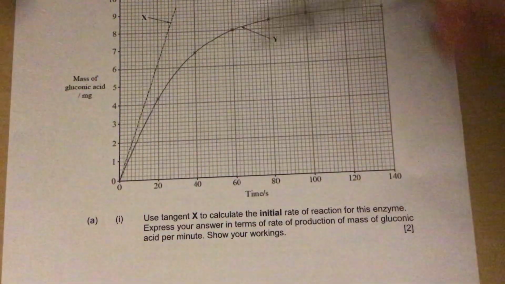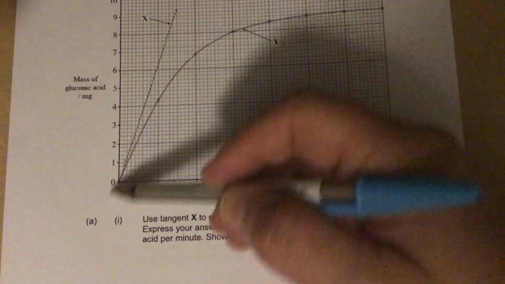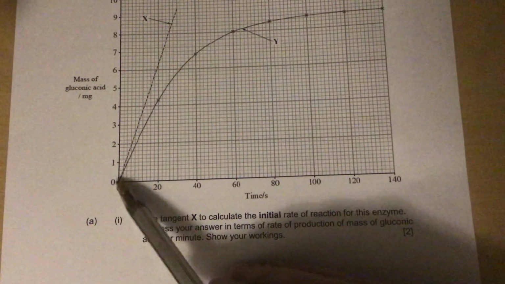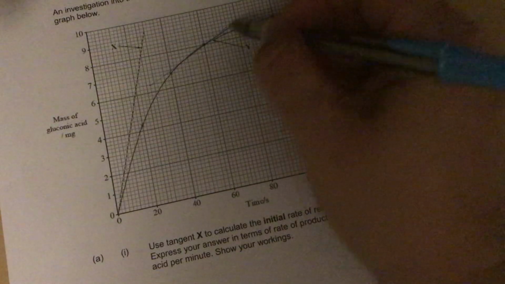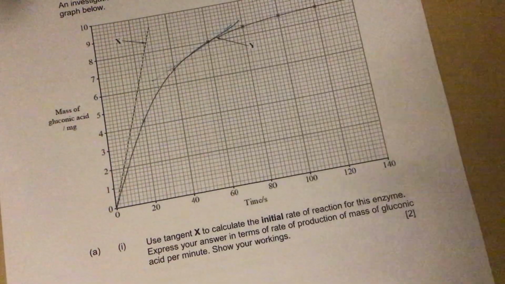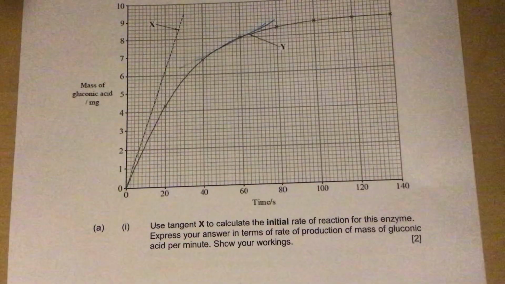How steep would that line have been? So they have done it for you. They have drawn a tangent for you here to show the initial rate of reaction. If you were to draw a tangent, let's say at 0.60, the tangent would look something like that, okay? So you'd have a shallower gradient at this point, but that is not the question. The question is regarding the gradient here, the tangent there.